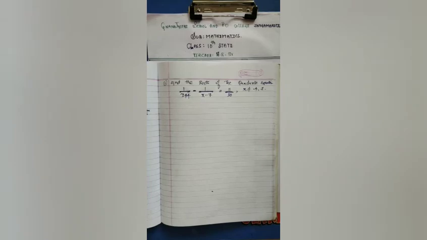And a pure quadratic equation is of the form ax square plus c equals 0, where b is equal to 0 and a is not equal to 0, right? So a pure quadratic equation is of the form ax square plus c equals 0, where b is equal to 0 but a is not equal to 0.